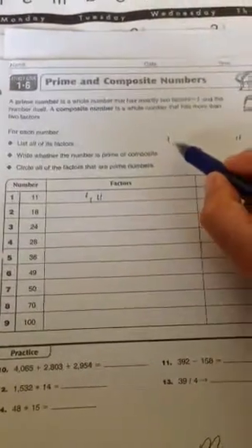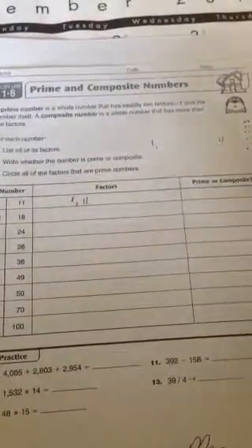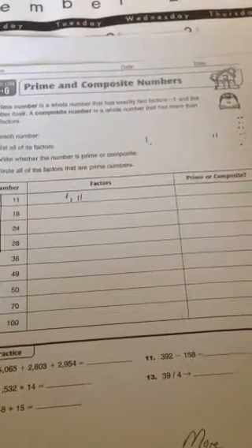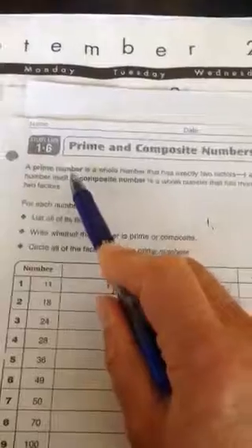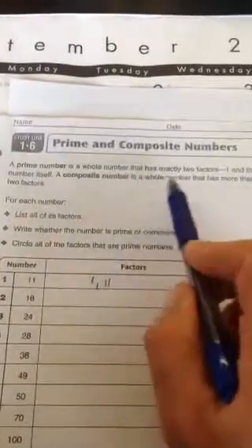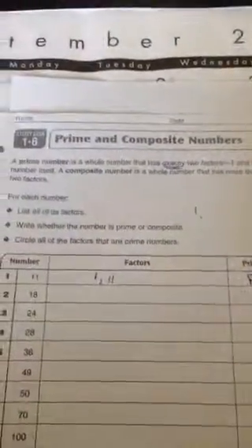The other option is you can think about your divisibility rules. Is 11 an even number? Is there anything times 2 that will equal 11? Well, no, 11 is not an even number, therefore it doesn't follow that divisibility rule. So using your rules or using these arrays like we did earlier in the week, those are great helps to find your factors. Prime, this is a prime number. It is prime because prime says, right here, it's a whole number that has exactly 2 factors, and it is extremely important that we have exactly 2 factors.